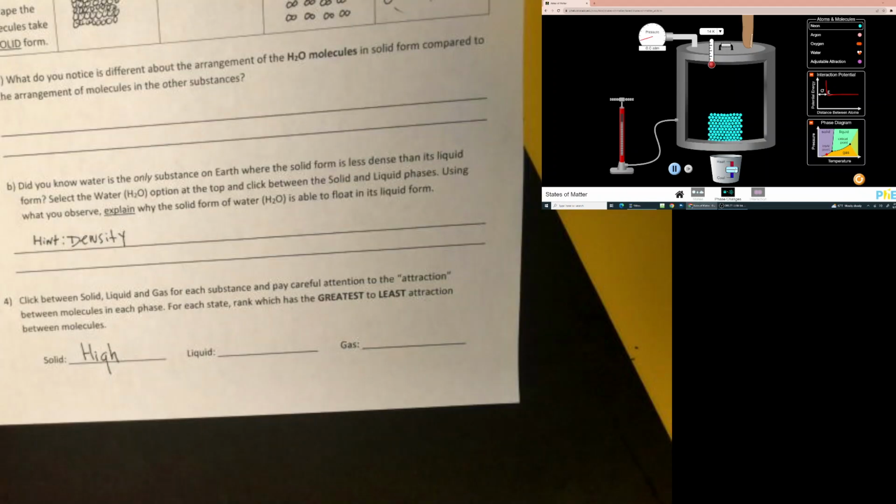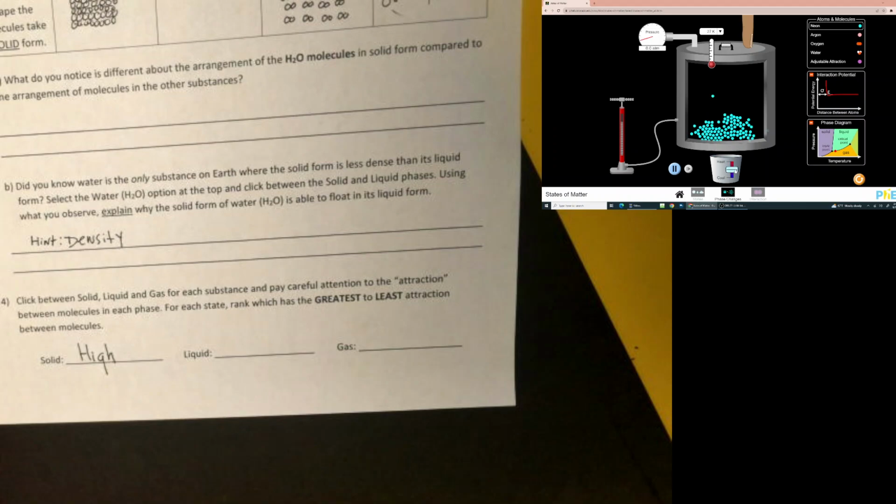Let's add some heat. Let's turn it into a liquid. Okay, so we're in the liquid state now. So what gives? What happened to the attraction? Write it down. If we keep heating it up, what happens to the attraction? Write it down.